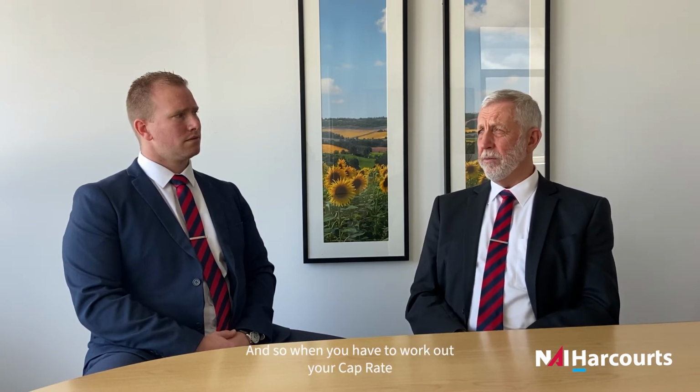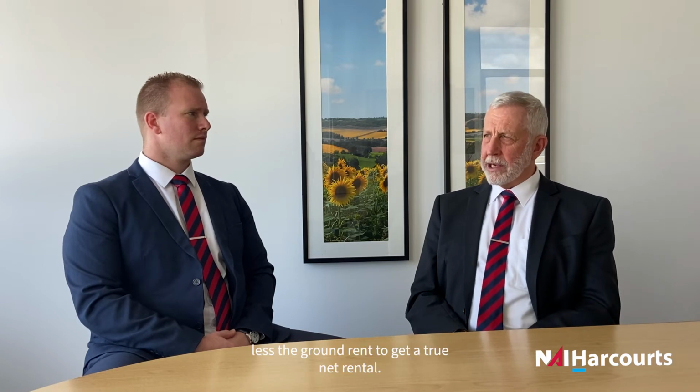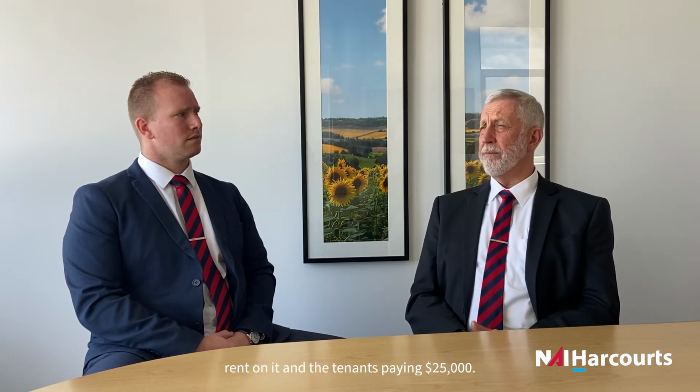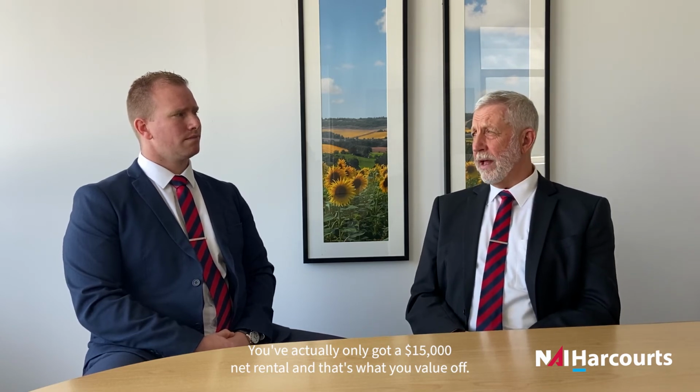And so when you have to work out your cap rate, you have to take the actual net rental the tenant's paying less the ground rent to get a true net rental. So say a section's got a $10,000 ground rent on it and the tenant's paying $25,000, you've actually only got a $15,000 net rental. Yeah. And that's what you value off.